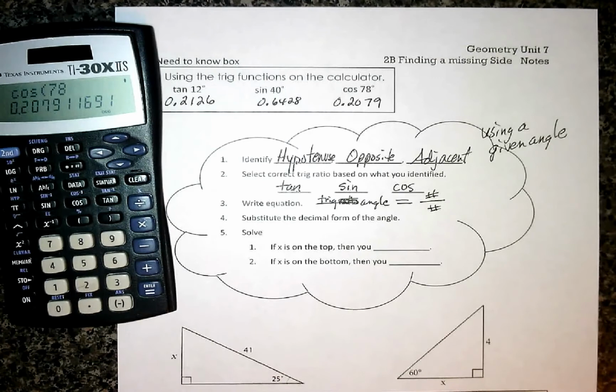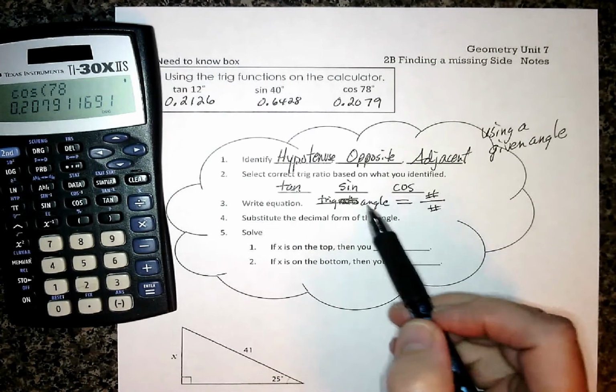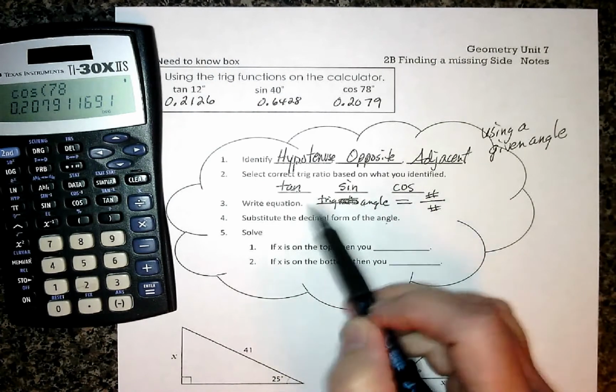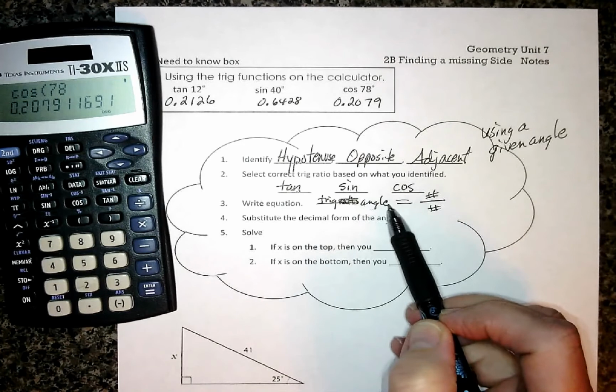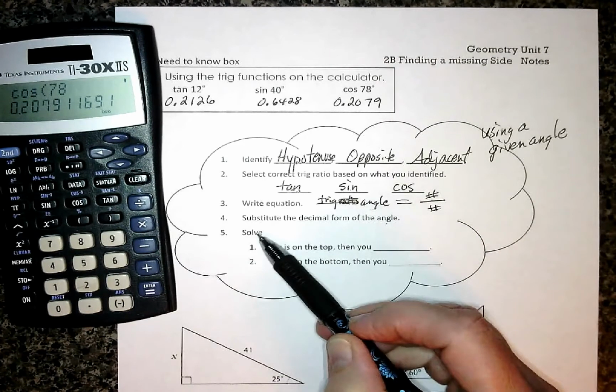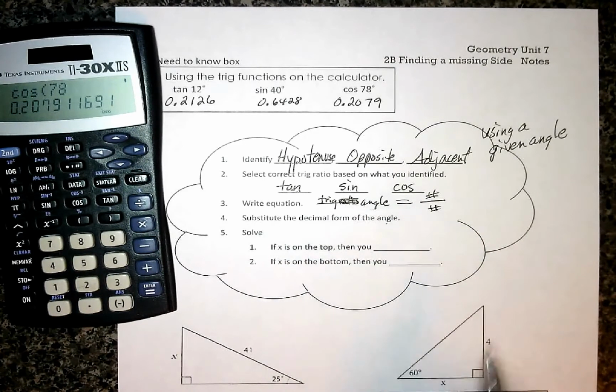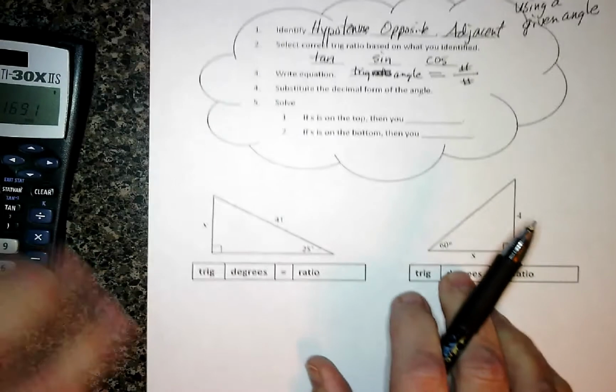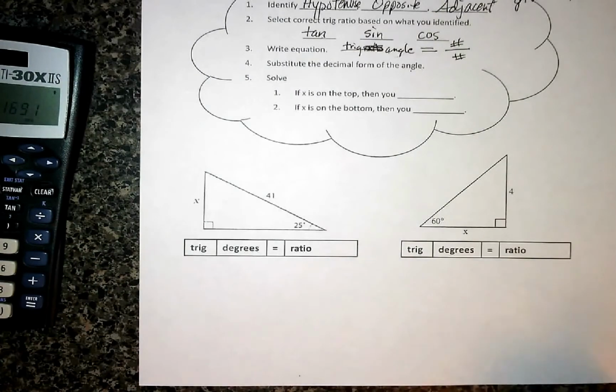Then we're going to substitute the decimal form of the angle. So we're going to have an angle here, and we're going to substitute that with its decimal form, and then we're going to solve it. Okay, and we'll fill these two in just a second. So let's take a look at how this all works. It sounds complicated, but it's all done the same way.